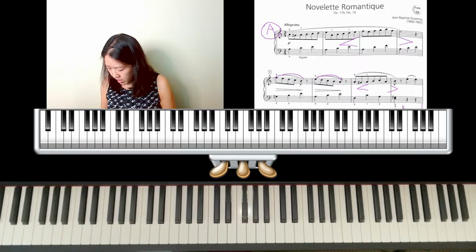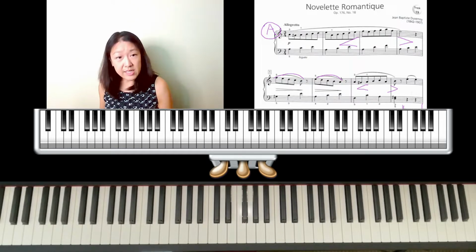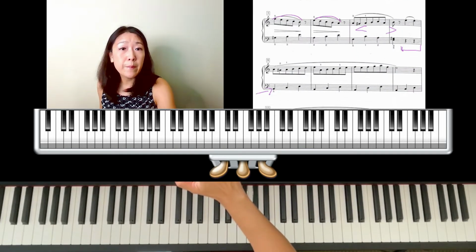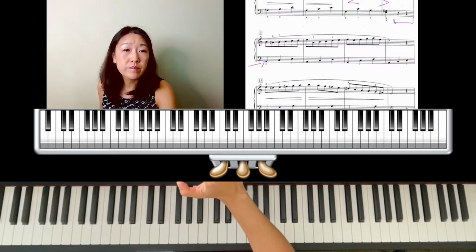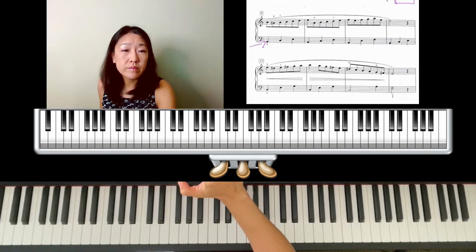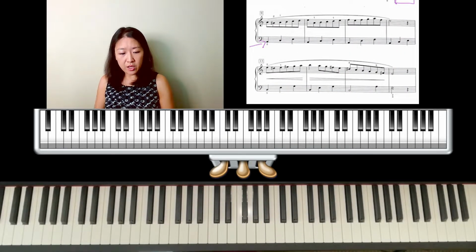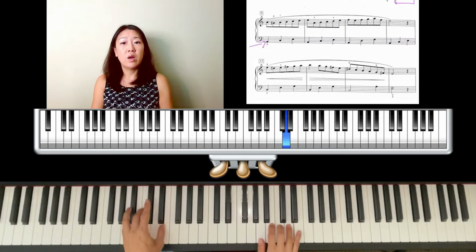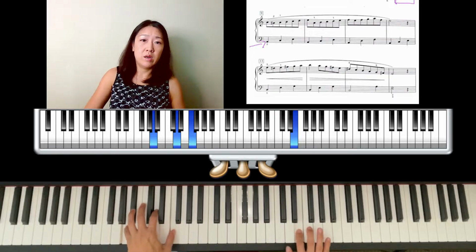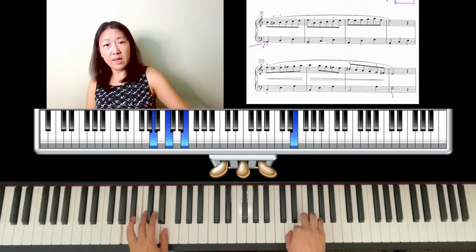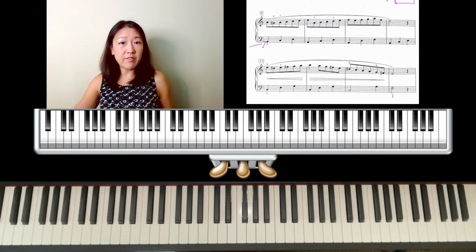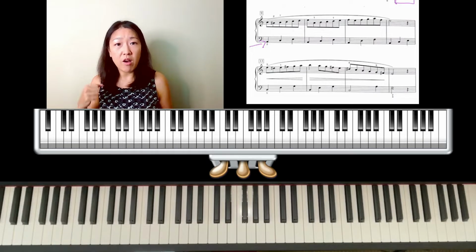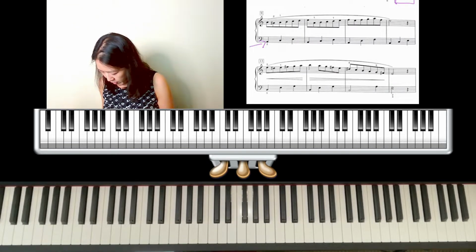Okay. And let's take a look at the second half of the A section. You can practice it exactly the same way, right? As a block chord. And the only difference is that left hand went down an octave, yeah? And since it's exactly the same, let's just look at the very last line.